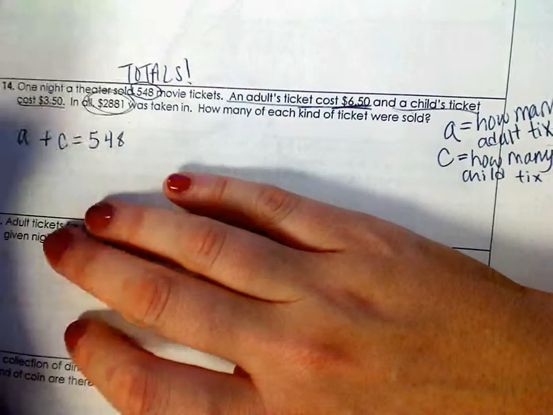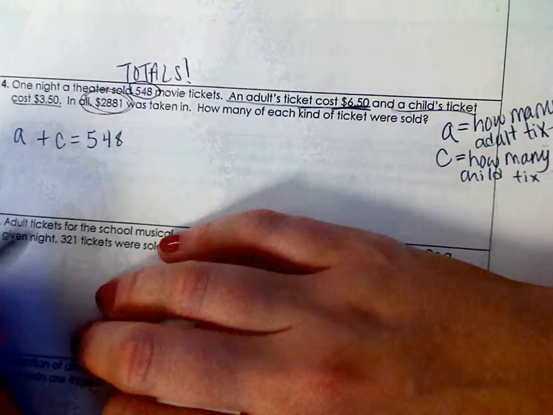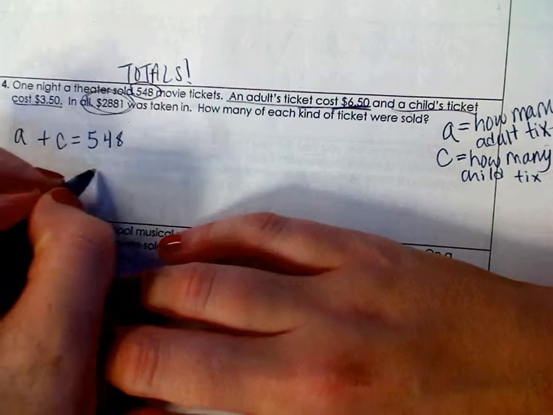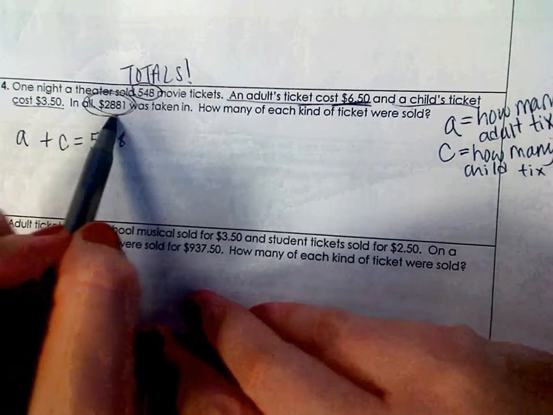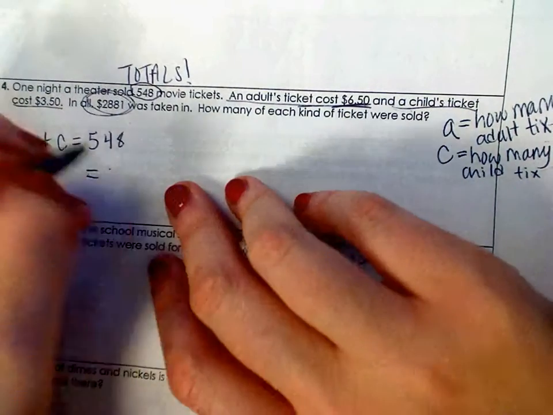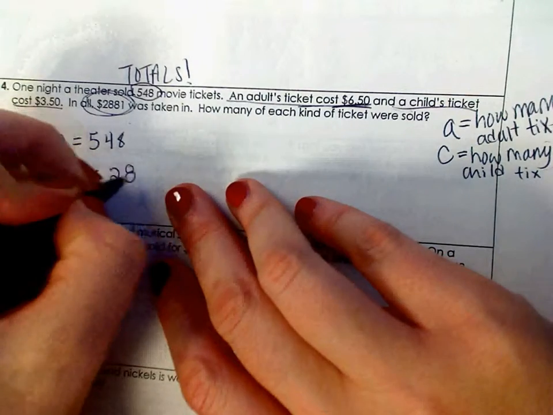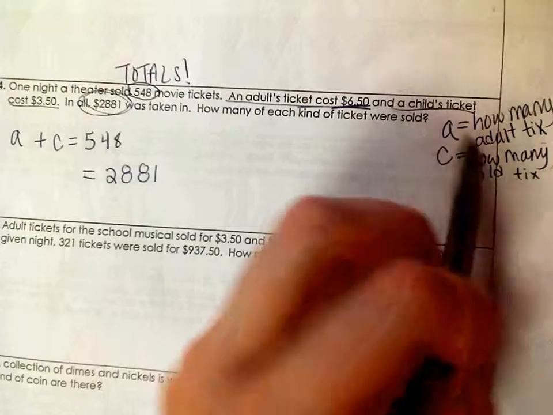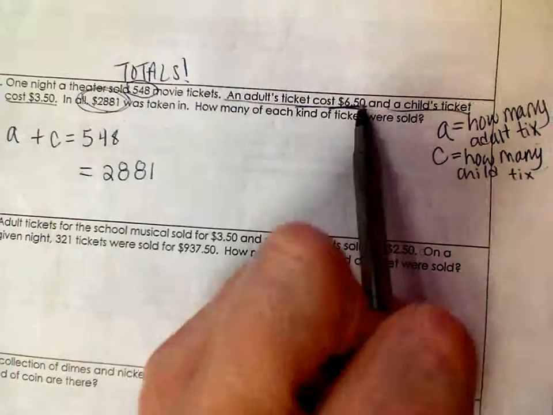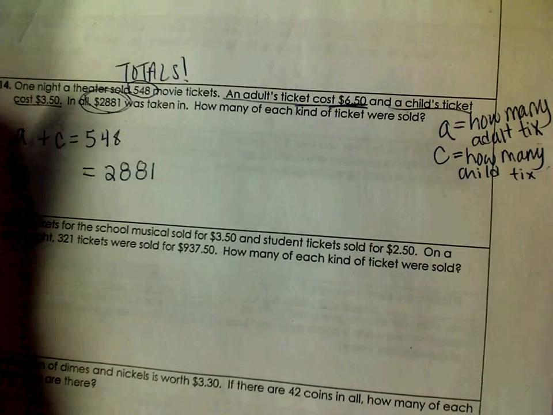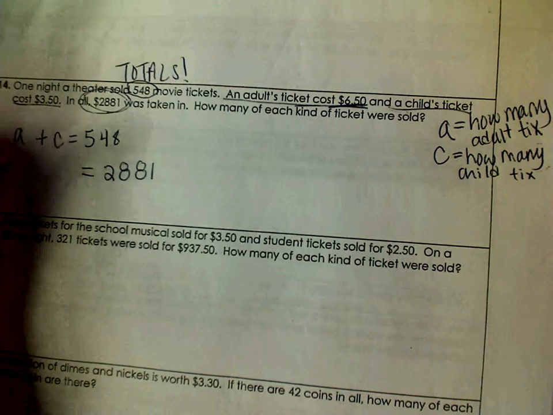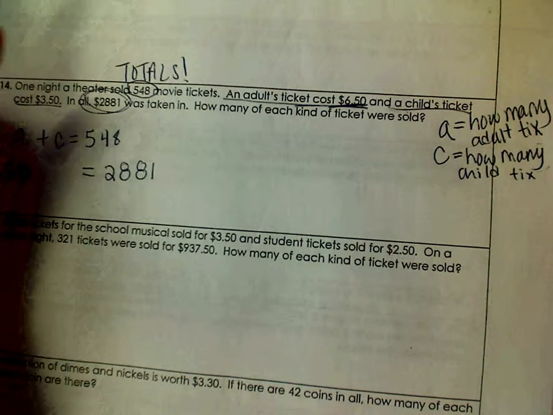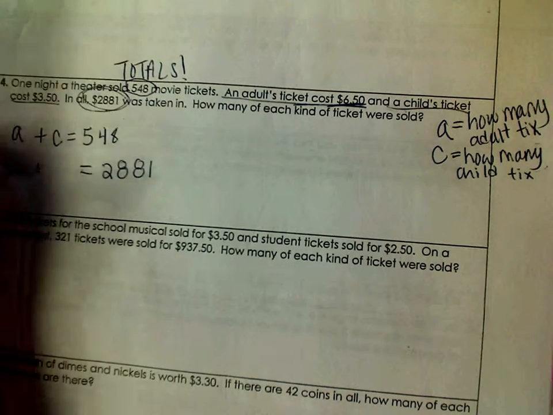Okay, now we're going to do the money one. So this one will be equaling this total. So all together, they made $2,881. So now we're going to have to put the prices in. So for the adult tickets, they were $6.50. So it would be 6.50A. And the child tickets were $3.50, so it would be $3.50C.